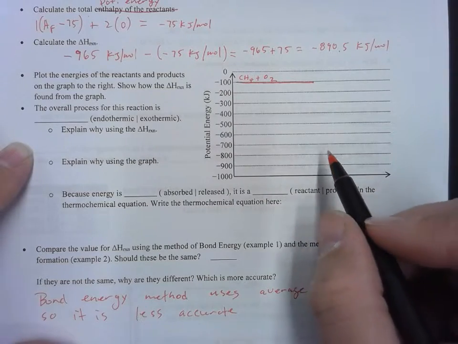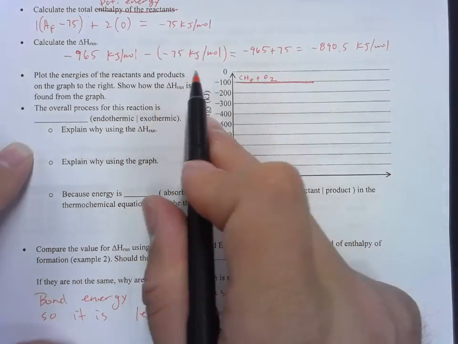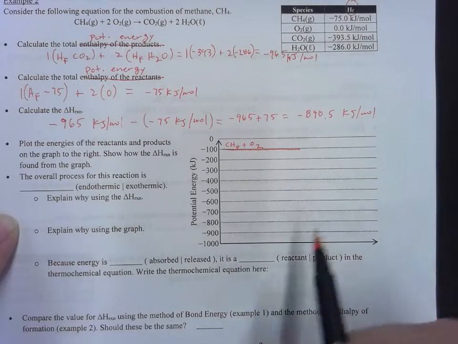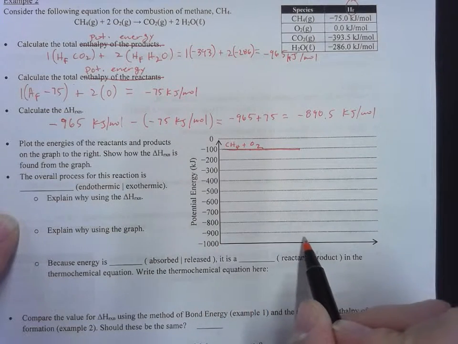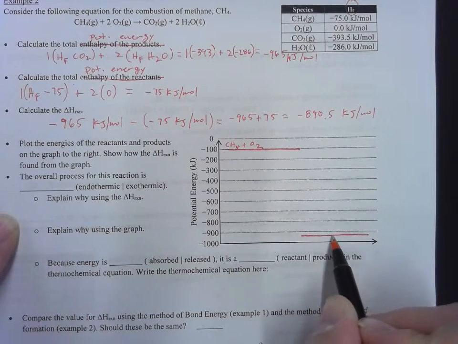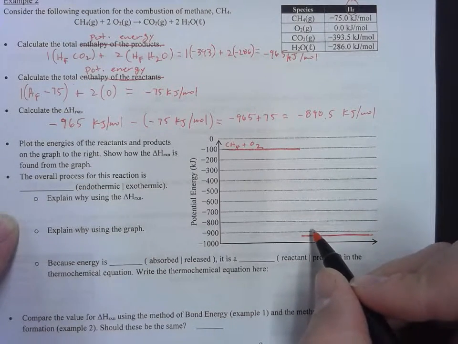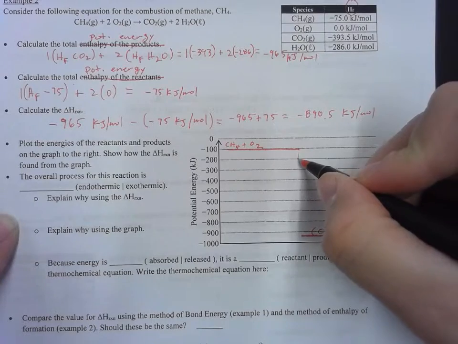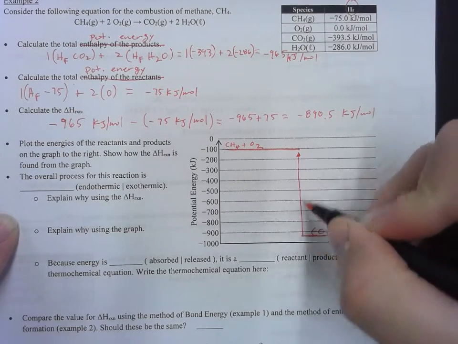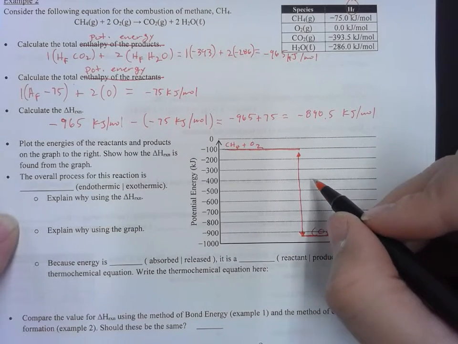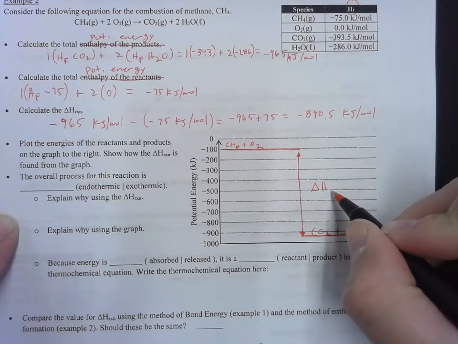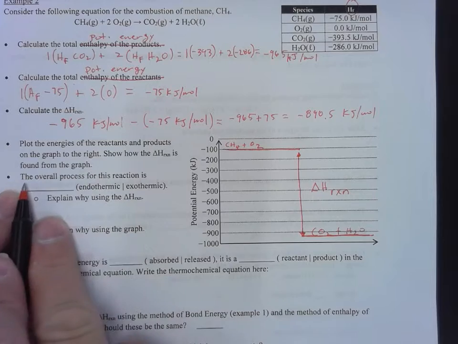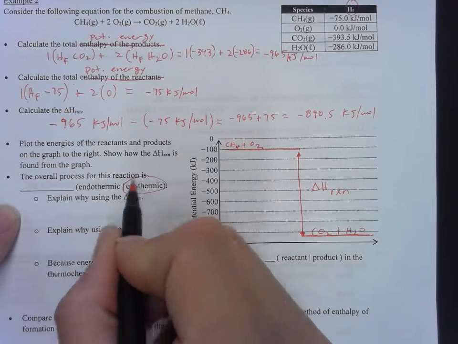Okay, and then our products are CO2 and H2O, and we said they're at negative 965, so they're going to be right in here somewhere. These are our products, and that's going to be CO2 and water, H2O. And again, this difference in potential energies is our delta H of reaction. So there's that. The overall process for this reaction is exothermic.